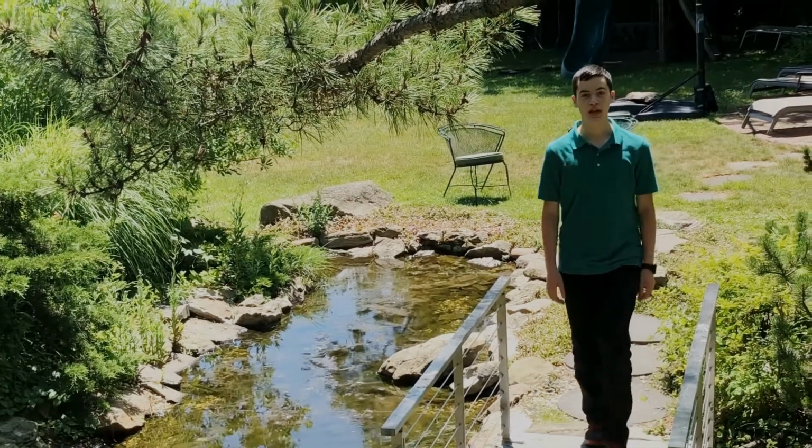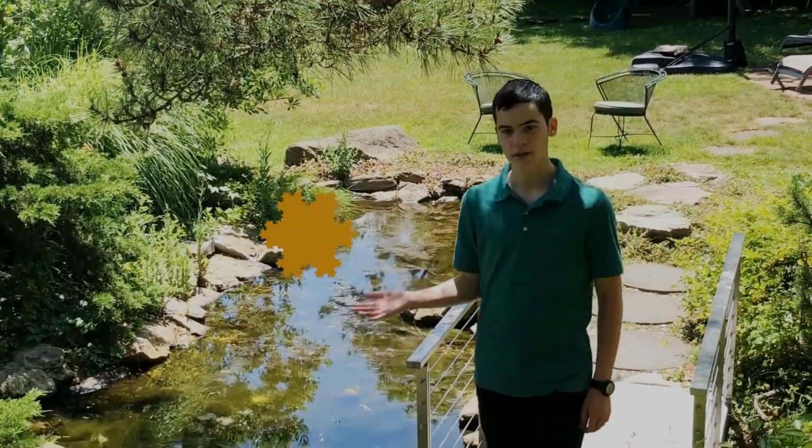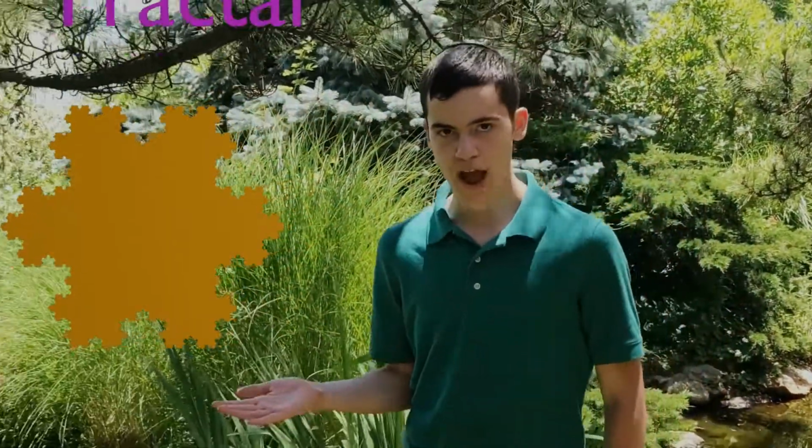If you were trying to cure cancer, where would we even begin? Here's a little snowflake. What if I told you that analyzing the secrets of this snowflake could put scientists one step closer to curing cancer? This snowflake is an example of something scientists call a fractal.